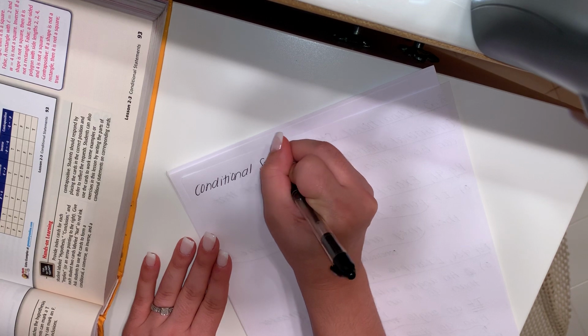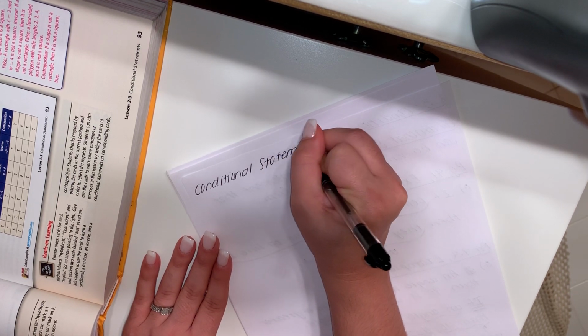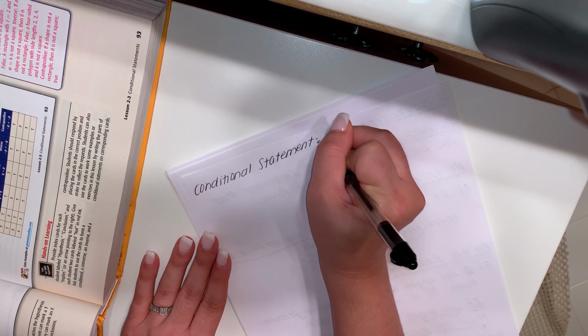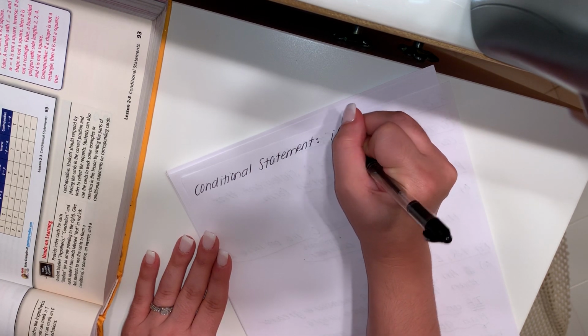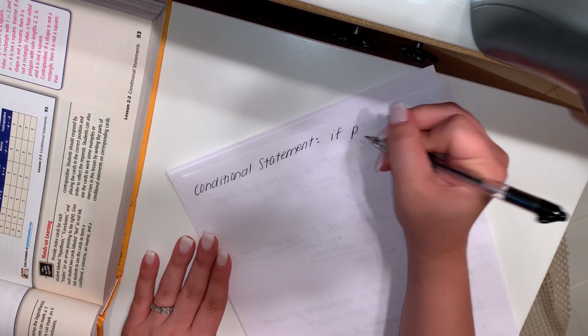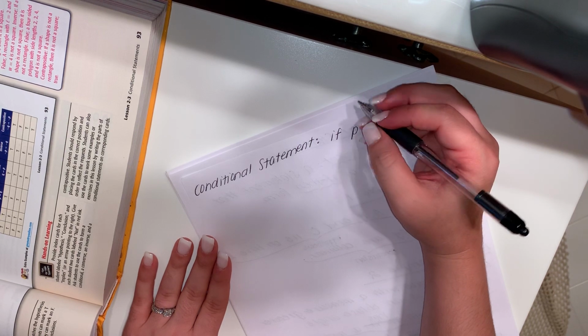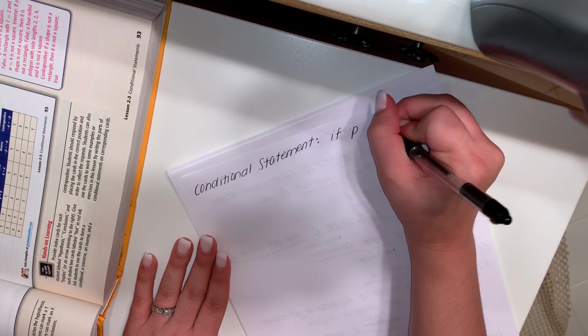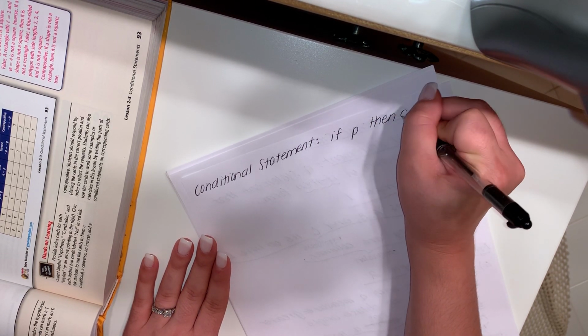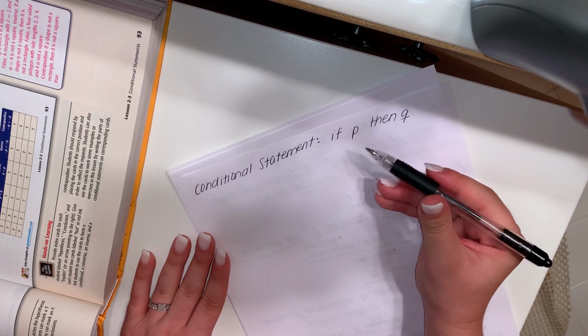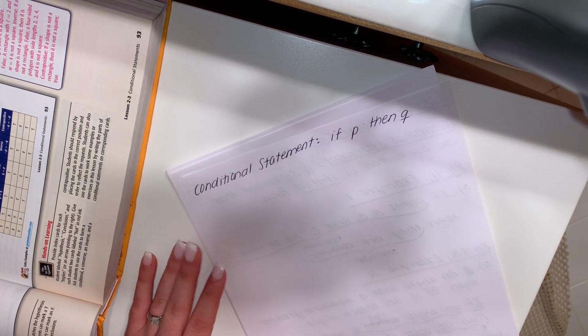A conditional statement has an if-then form, right? So it might look like if so-and-so, then so-and-so. We're going to represent each statement as a letter. In this case, we're going to do P and Q.